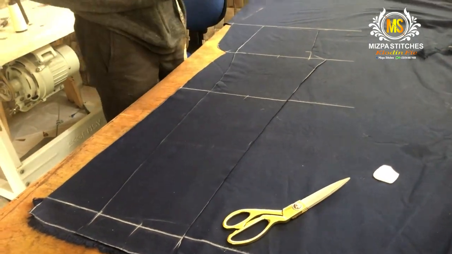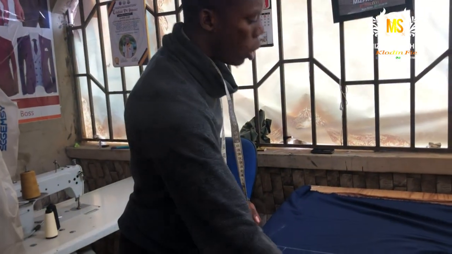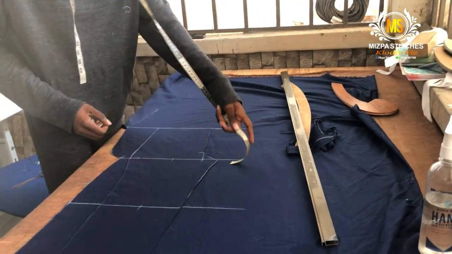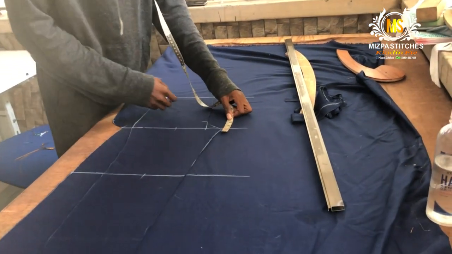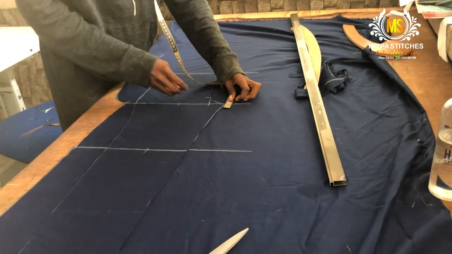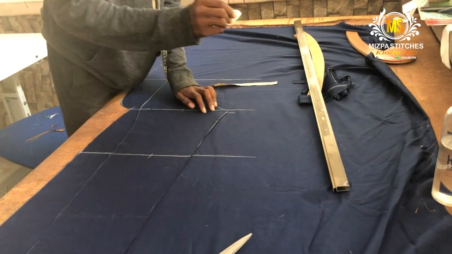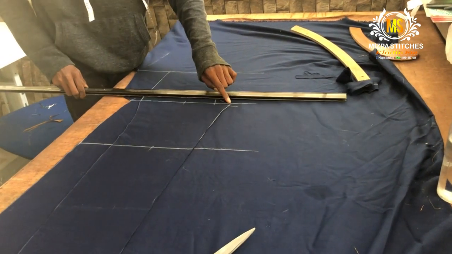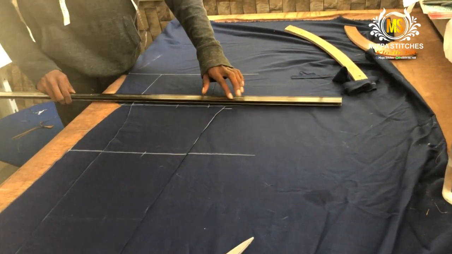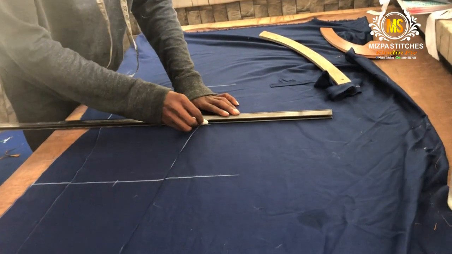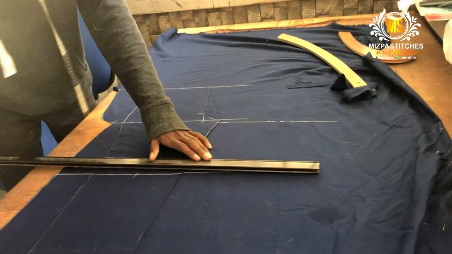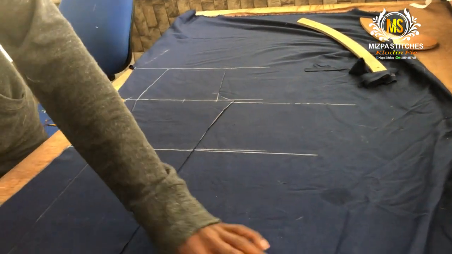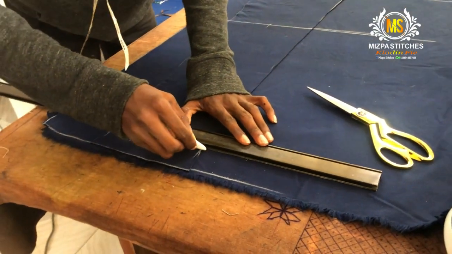Alright, so after getting everything done like this, you pick your ruler. Please, you take half an inch down from the crotch line like this. It's a technical thing, so please don't forget to do it. Technically, take out half an inch down on the front crotch line, and you rule a straight line for the back. You fully match the knee line on the front and that of the base line on the front.